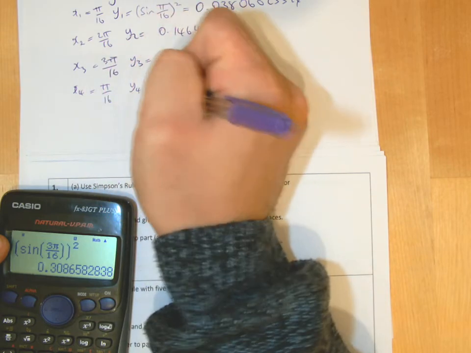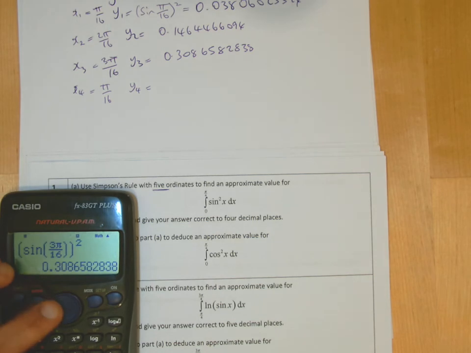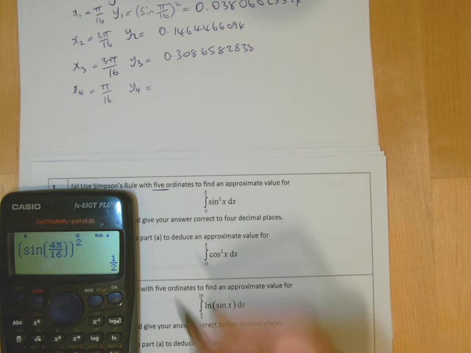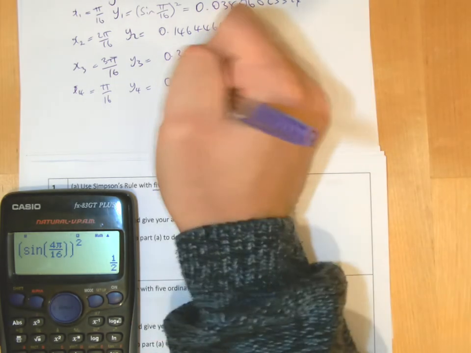So you get to the last ordinate, the 5th ordinate. Change this to be 4 pi by 16, and you get exactly a half, 0.5.